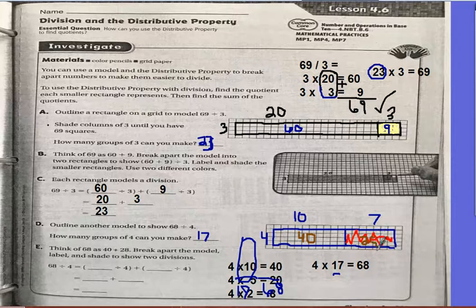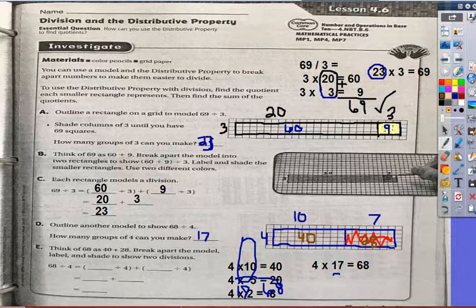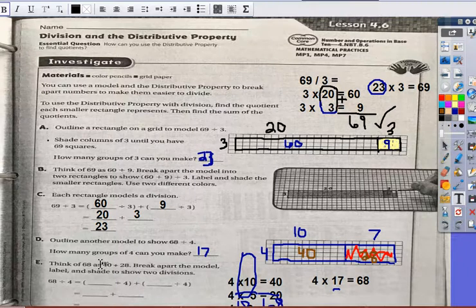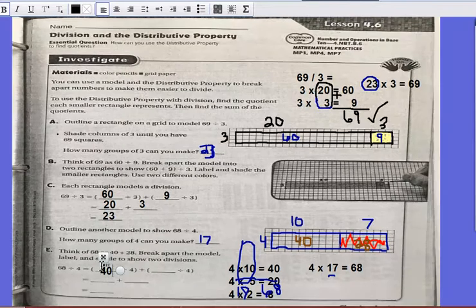Okay, so 40 plus 28. So I'm going to come down here to the distributive property. So they want you to go 40 divided by 4, and since I figured out 4 times 7, they want you to do 28 divided by 4. Okay, 40 divided by 4 is 10. And then 28 divided by 4 is 7, so 10 plus 7 is 17. So you can do it 2 different ways.